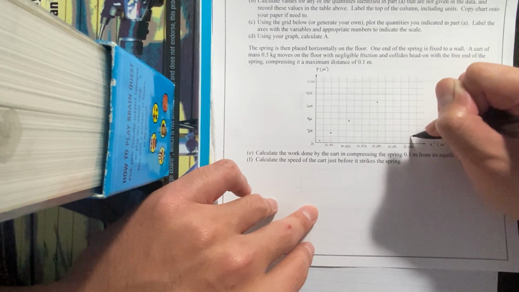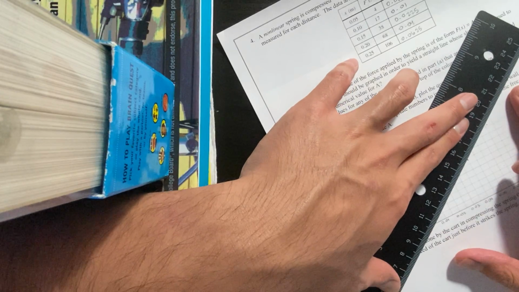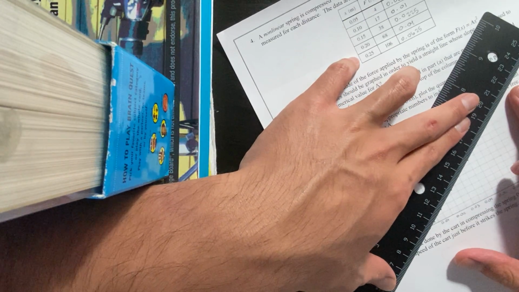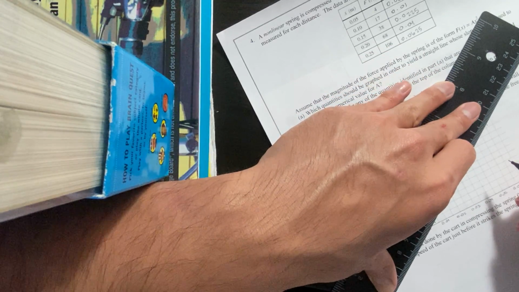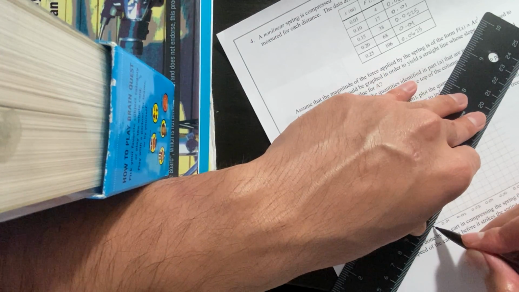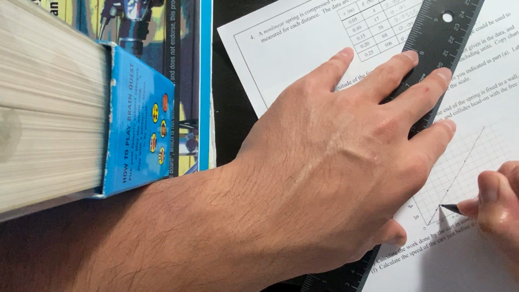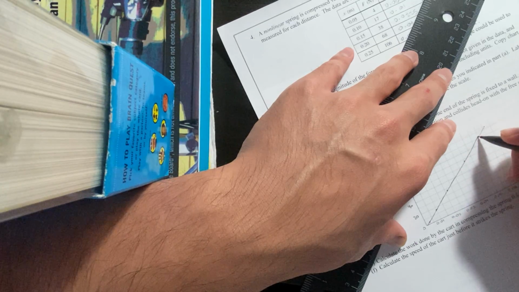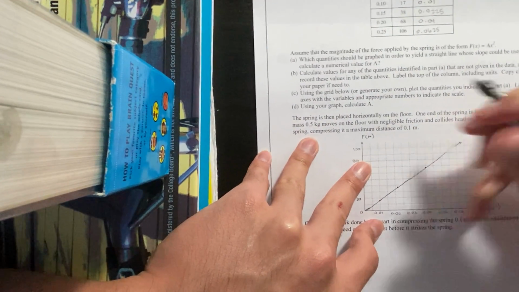And then 106 around here somewhere. Okay, I'm just going to use my ruler. Let's fix this up here.